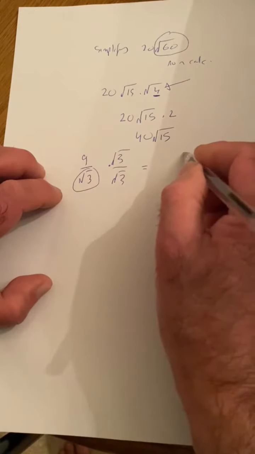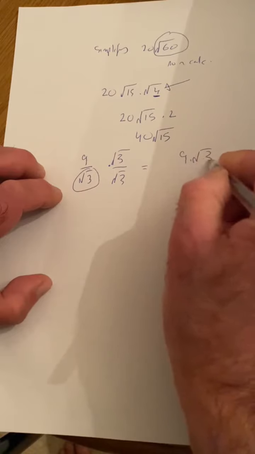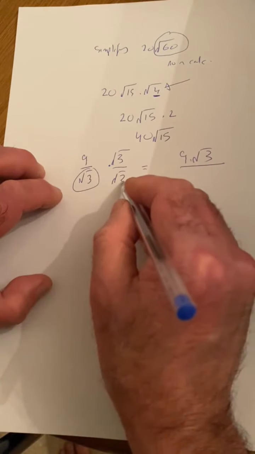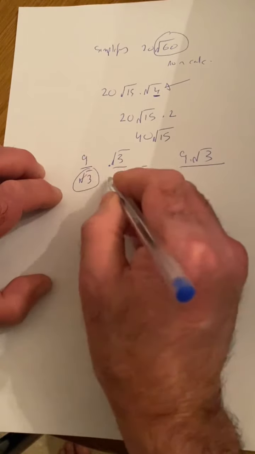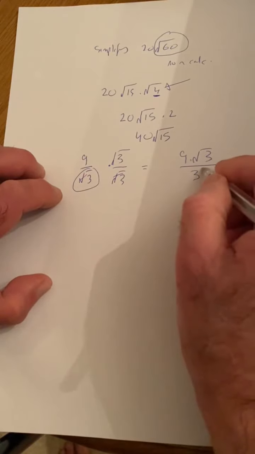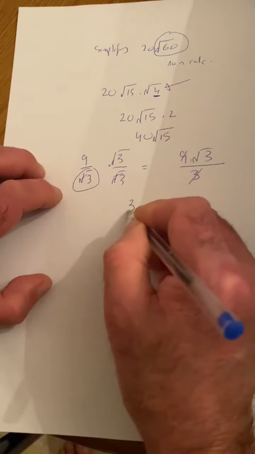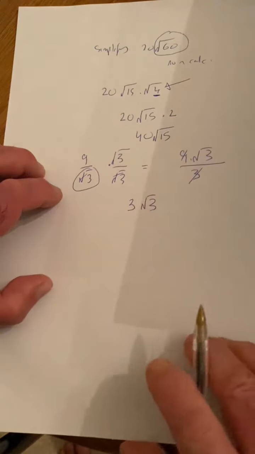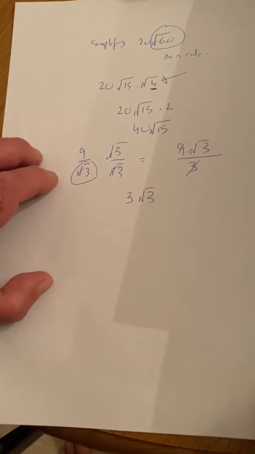9 into square root 3 will give you 9 square root 3. Square root 3 into square root 3 will cancel out the square roots and just give you 3. And you can see immediately I can do a cut, so 3 into 9 will give me 3 square root 3, and that is your answer. Let's have a butcher's at another one.